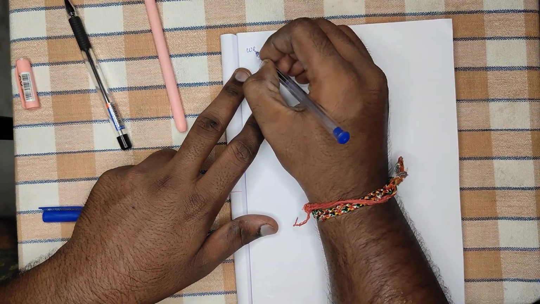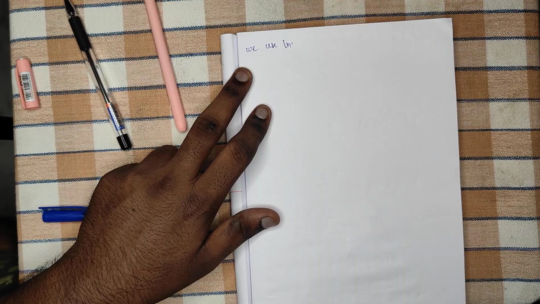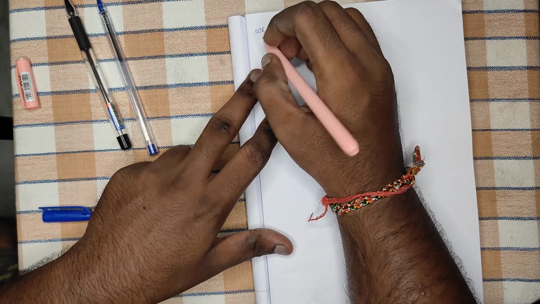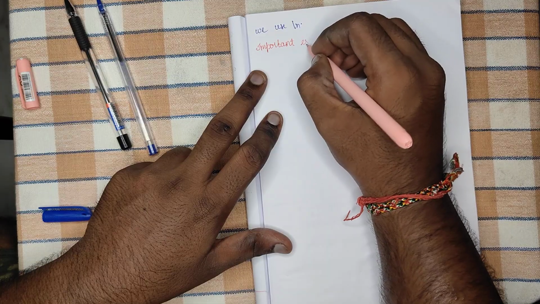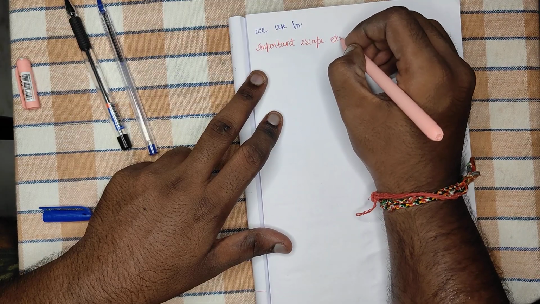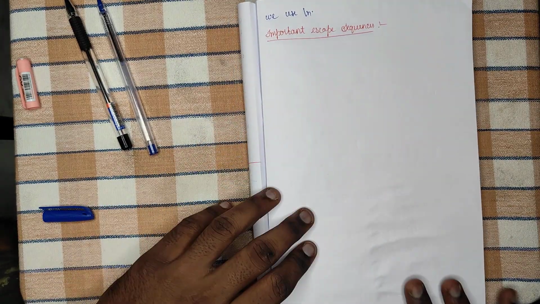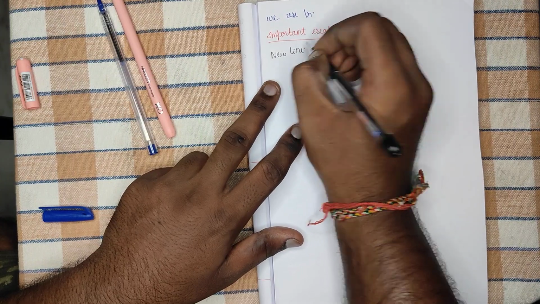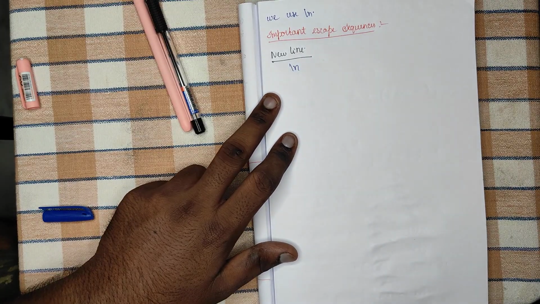So the most important escape sequences: new line is \n.